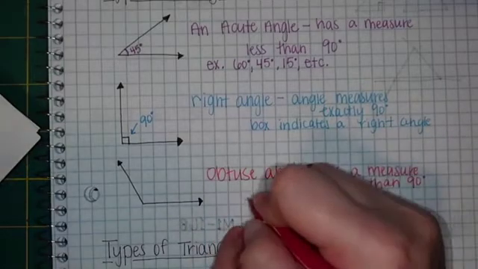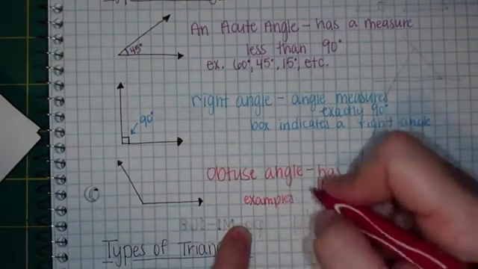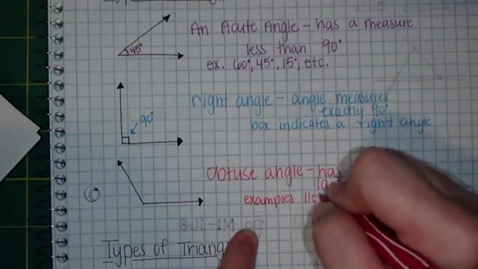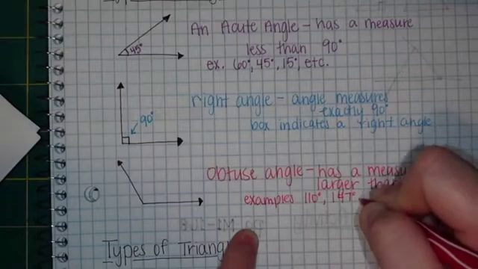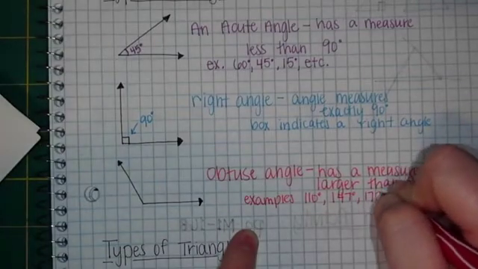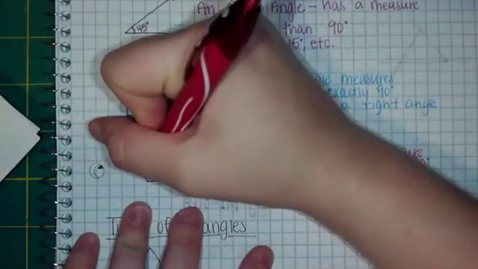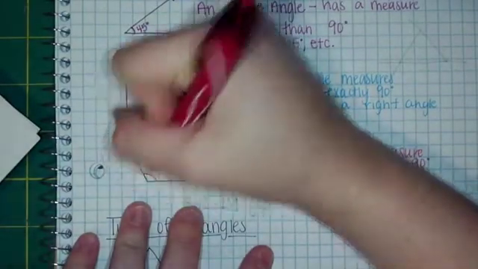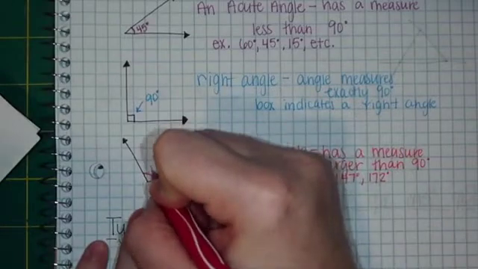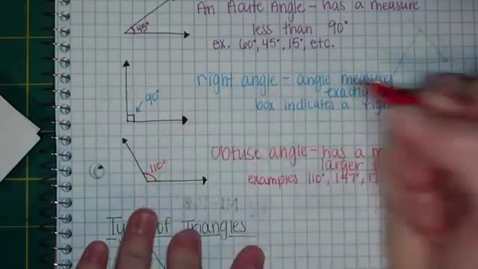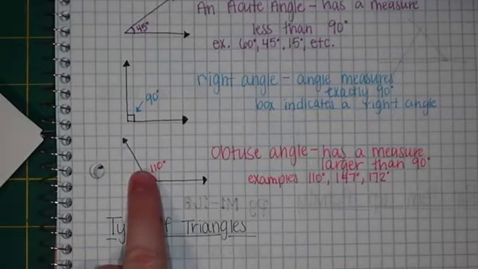So examples of that would be like 110 degrees, 147 degrees, 172 degrees. So those are all examples. Again, you're going to see an arch, and then you will see some amount. So we'll call this one 110. I could measure it if I wanted, but for now we're just going to show examples.